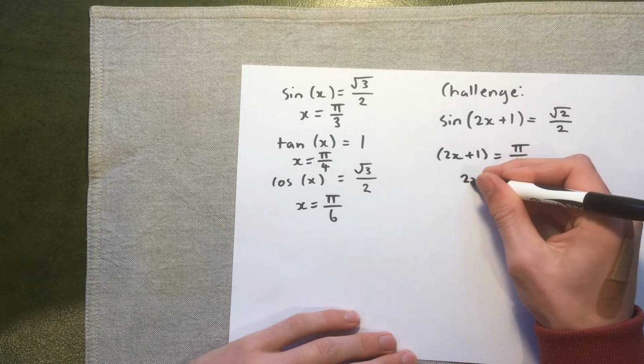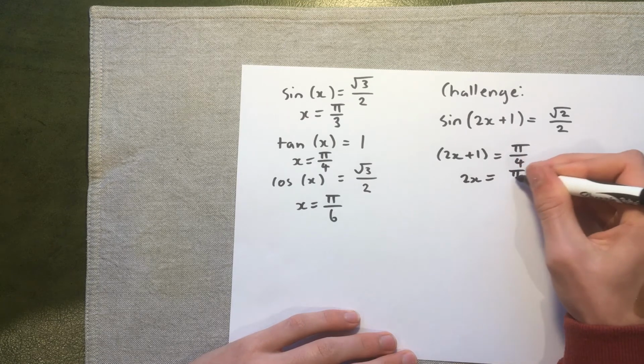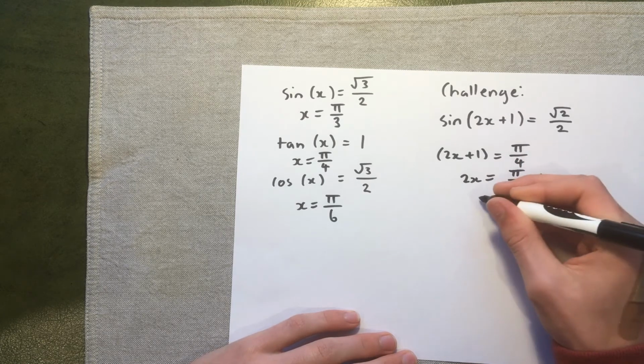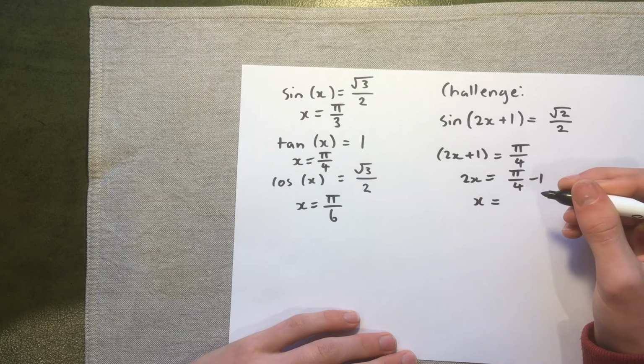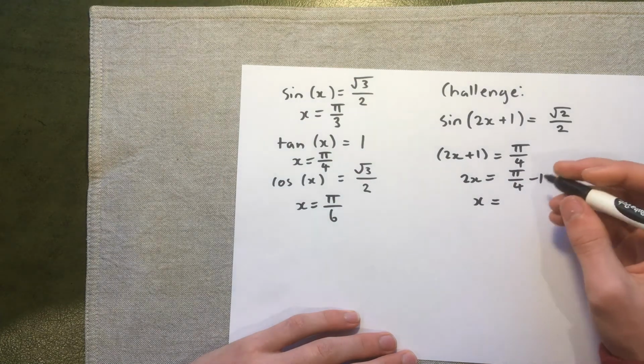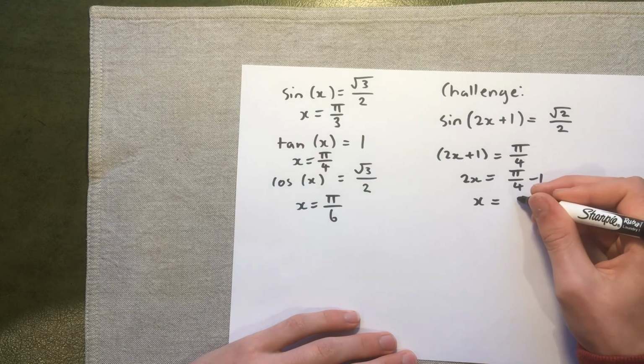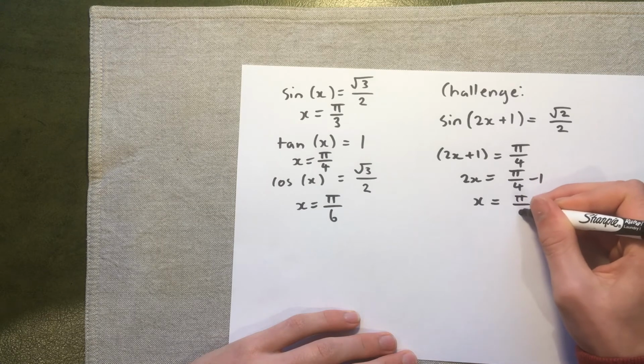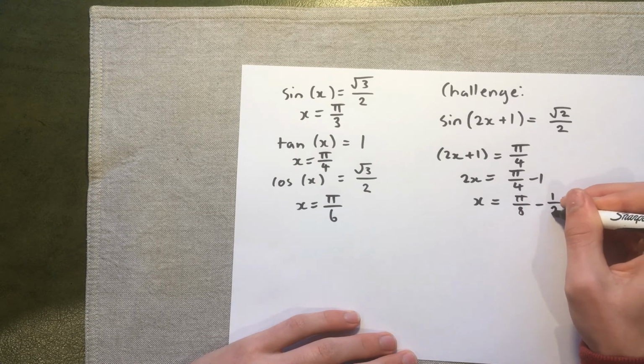So 2x, subtract 1 from both sides, and then divide both sides by 2. So we can just times that by a half. Pi over 8 minus a half.